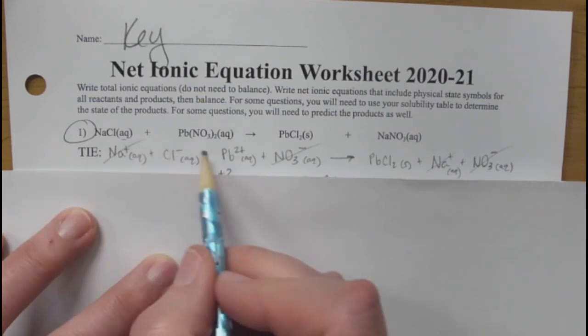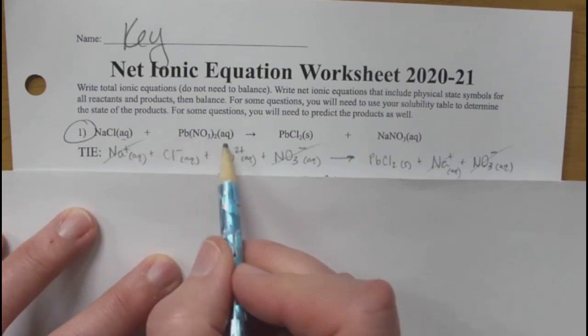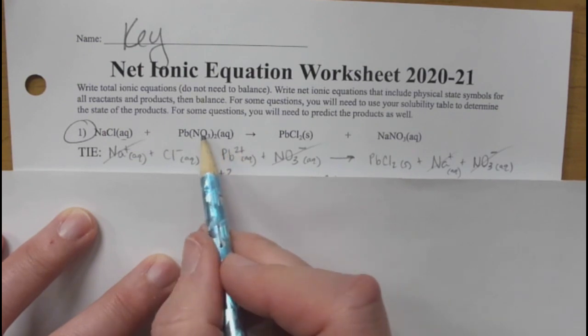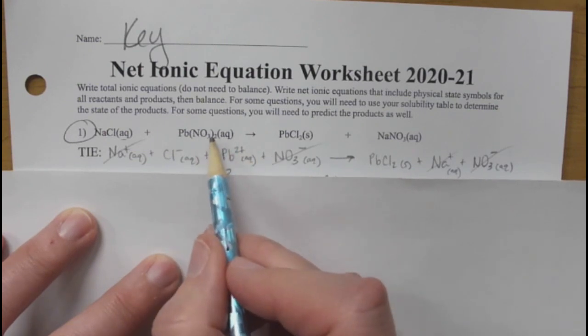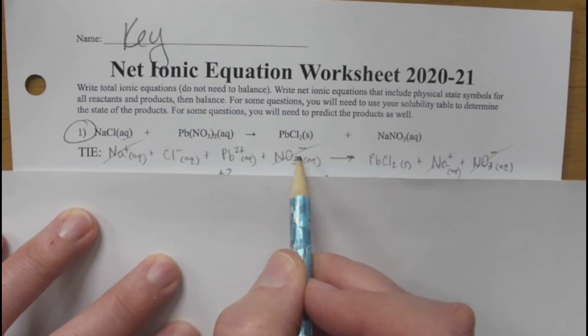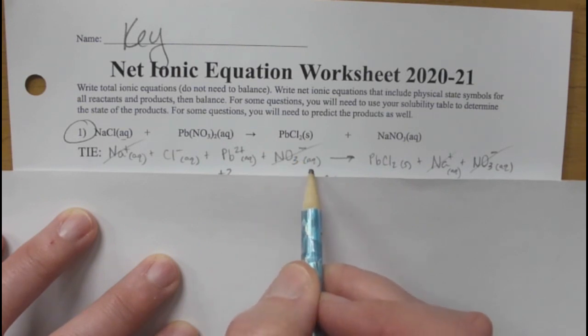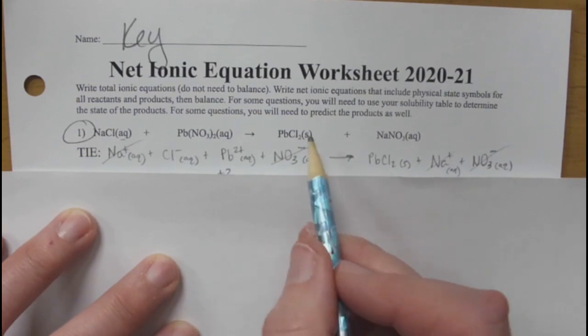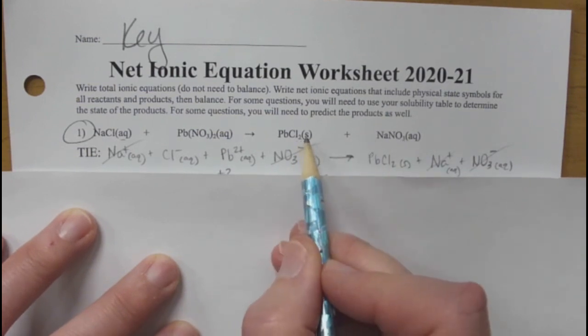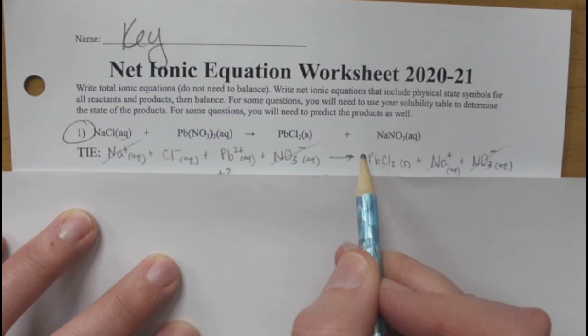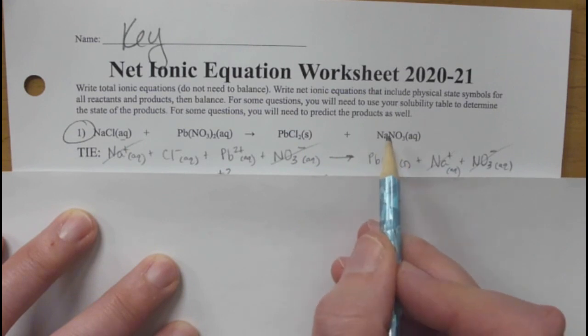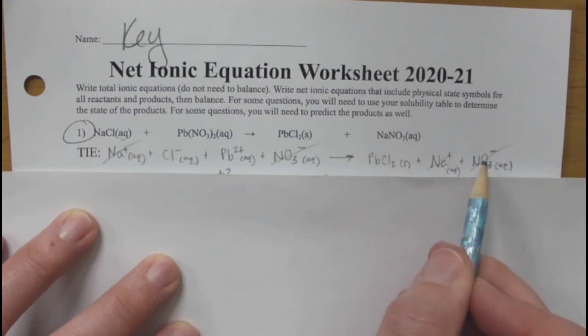You have to have the charges on there. This is lead 2, so we have Pb2 plus. Nitrate. Doesn't matter that there's two of them. We just want to know what is the ion, and it's nitrate. So NO3 minus 1, aqueous. Over here on this side, this is solid, so it does not split up. It just stays together. PbCl2, solid. This is aqueous, so these two split up.